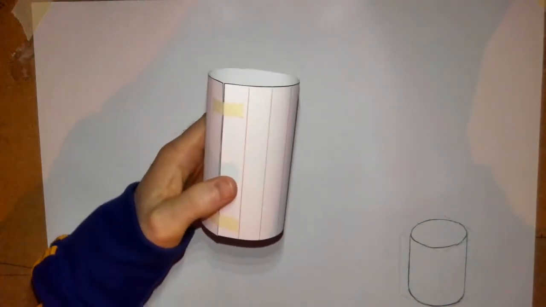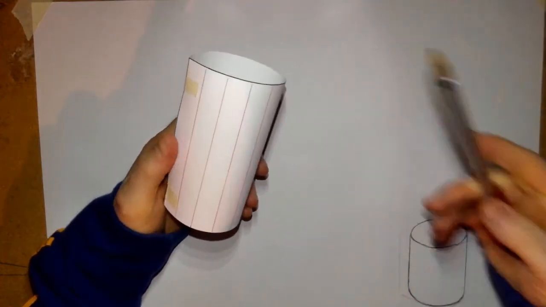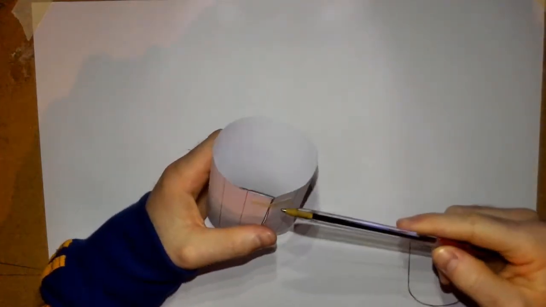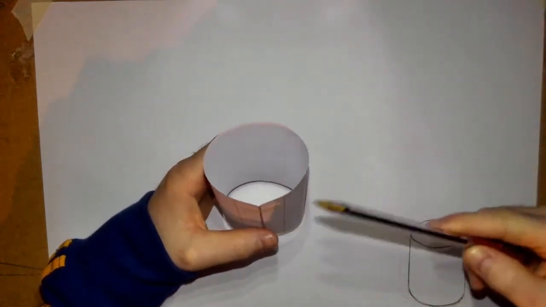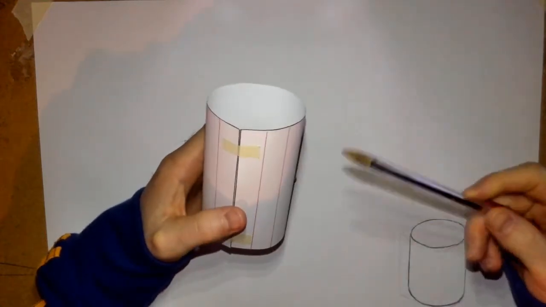So just going to zoom out there, and as you can see in the bottom right of my page here, I have just sketched in a quick cylinder. It doesn't matter what height it is. Literally all I did was I measured out, I think it was 180 millimeters, and I divided it up into 12 sections.